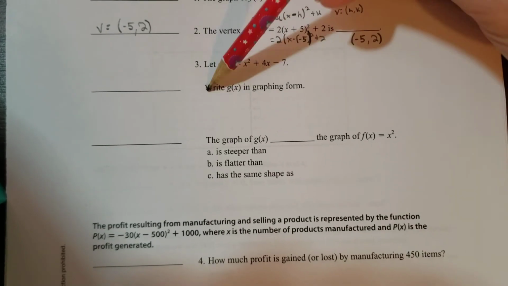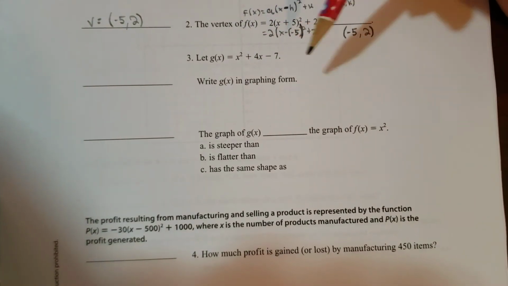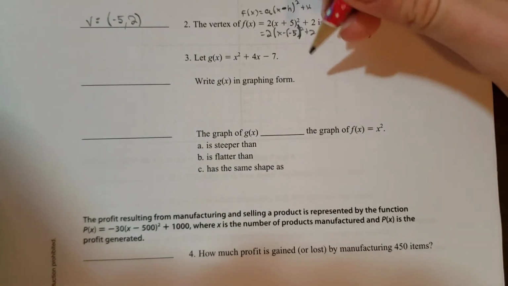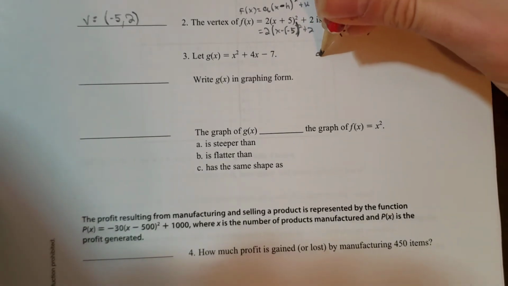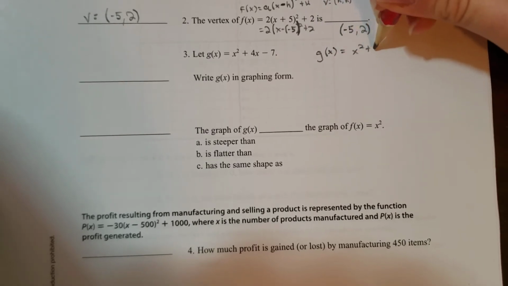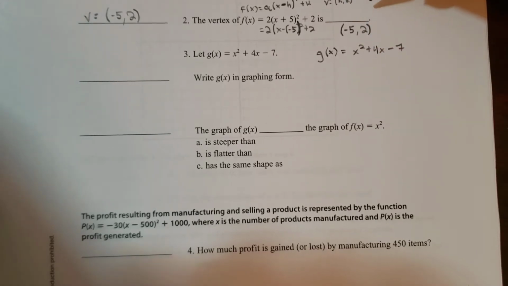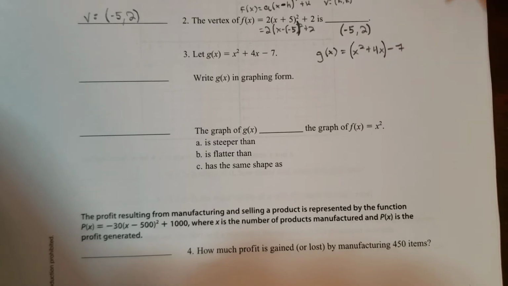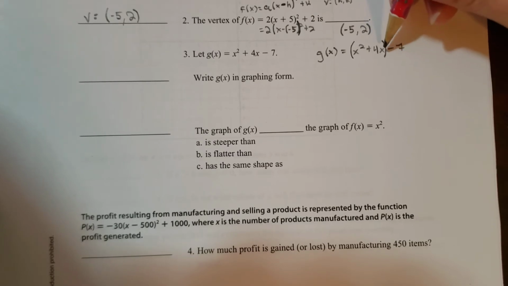Number 3 has 2 parts. Let g of x equal this. Write that in graphing form. Okay, this is tough, not going to lie. It's confusing. So I'm actually going to rewrite this over here, g of x, so I have more room. x squared plus 4x minus 7. And then I'm going to follow the process from yesterday. The first step was to isolate our variable terms and then complete the square here.